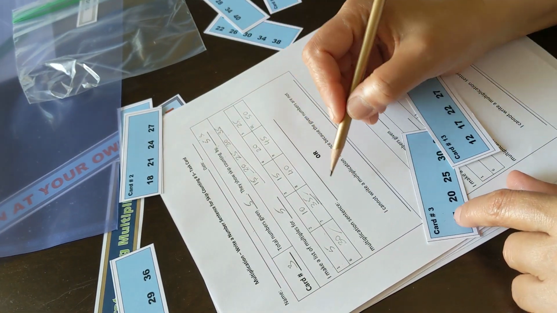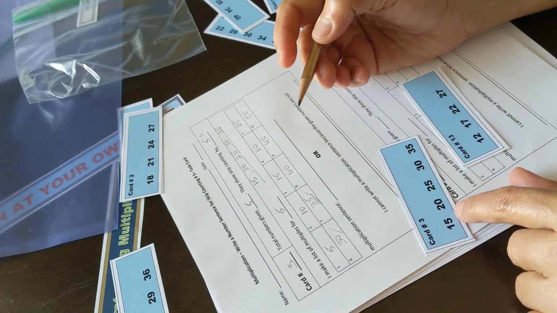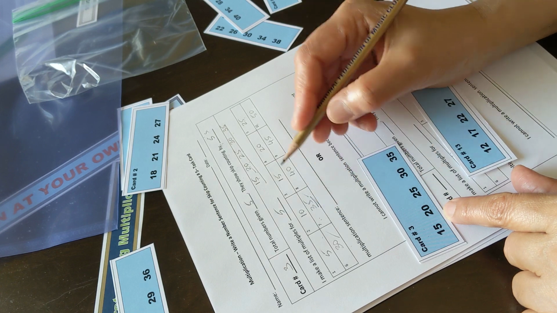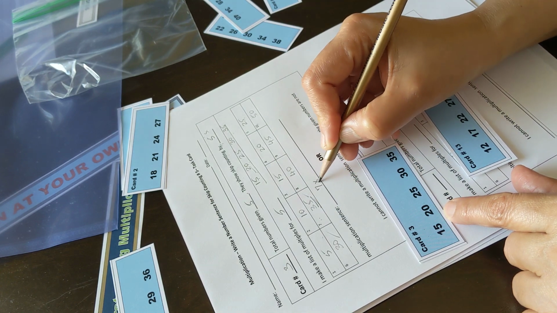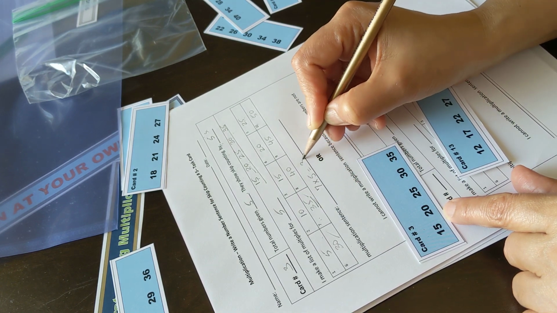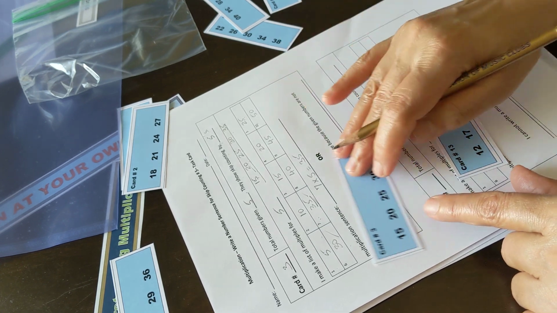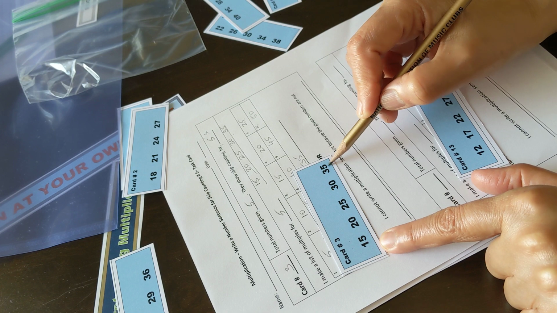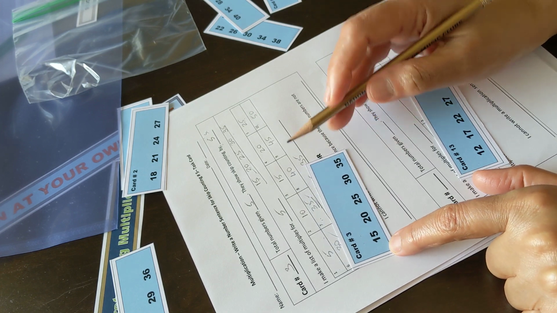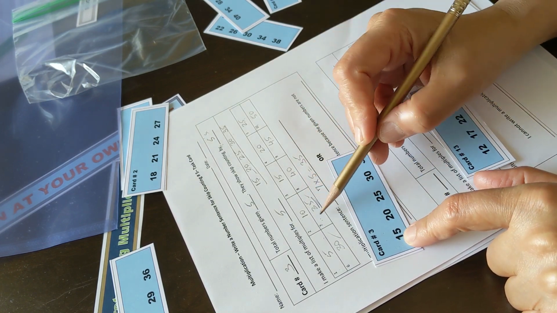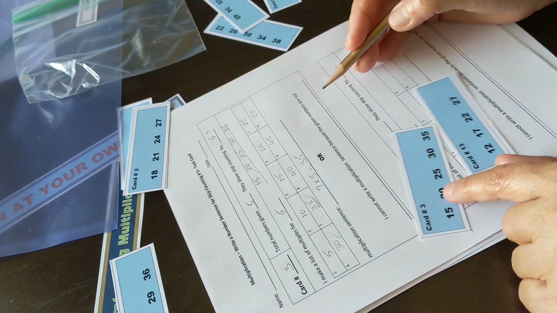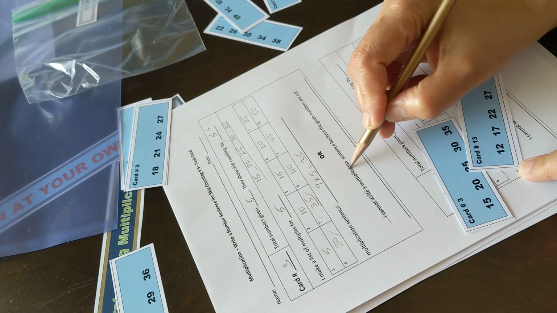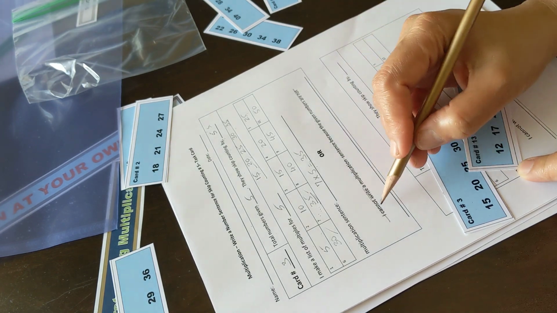Now, that means I can write a multiplication sentence. 7 times 5 is 35. I write a multiplication sentence based on the last number, that is 35. 7 times 5 is 35. So I will cancel this. I can write a multiplication sentence.